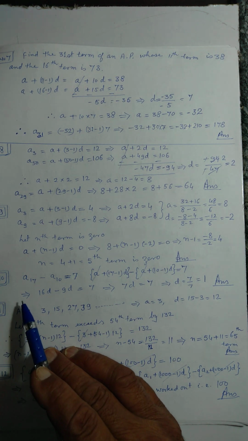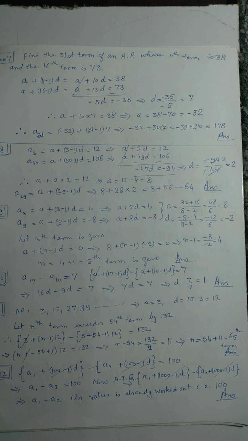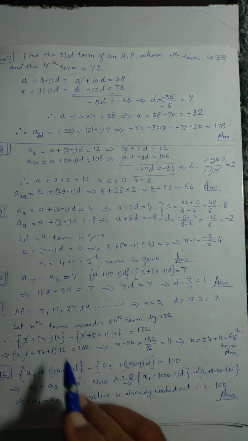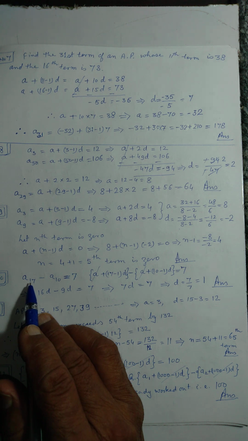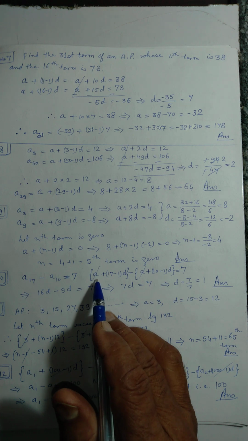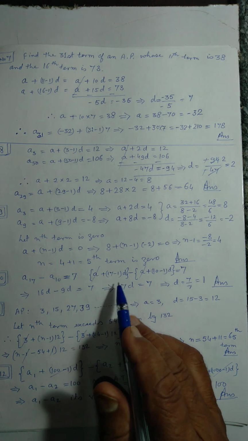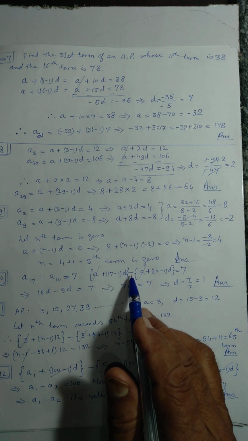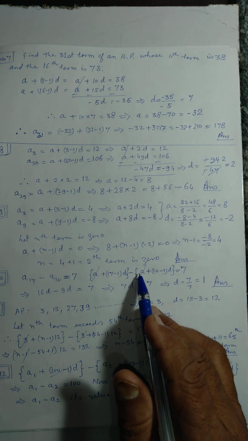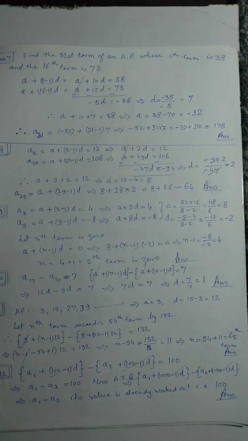Now proceed to question number 10. The 17th term of an AP exceeds its 10th term by 7. Find the common difference. It is given that the 17th term exceeds the 10th term by 7. So I have written a plus (17 minus 1) into d, bracket closed. Between the brackets I have written a minus because it exceeds. So minus a plus (10 minus 1) into d, that is equal to 7.